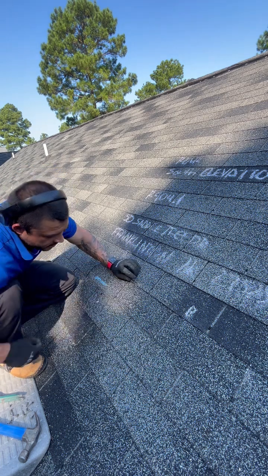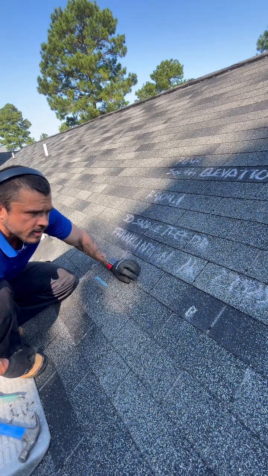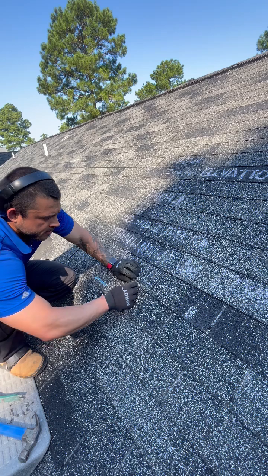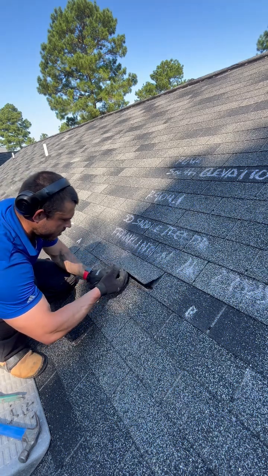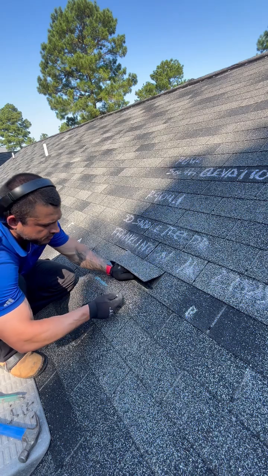shingle like that. And we must lift the shingle more than 45 degrees in order to do that. And let me explain why. So if we can see, the recent nail hole is right here, pretty much on this tar line or just above.